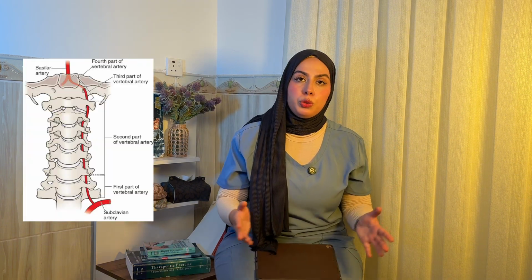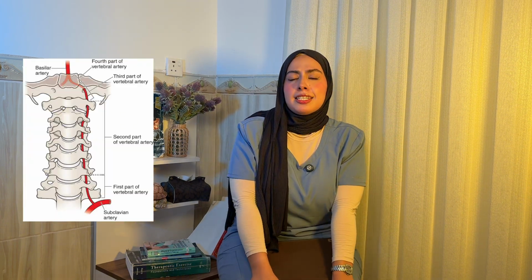And we also don't have a spinous process, so we don't have a vertebral body and spinous process in the first cervical vertebra, which is the Atlas.